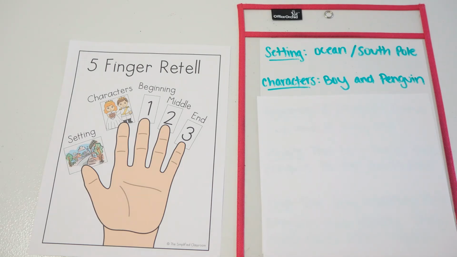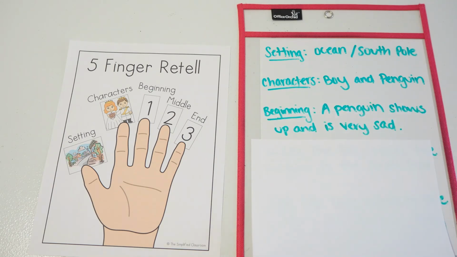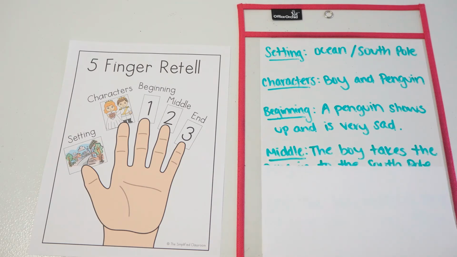Now we have the beginning of the story. Can you tell me what happened in the beginning of the story? A penguin shows up and is very sad. You could have included other details. Now we have the middle of the story. What happened in the middle of the story? The boy takes the penguin to the South Pole. You also could have said that he searched and searched on where the penguin came from.